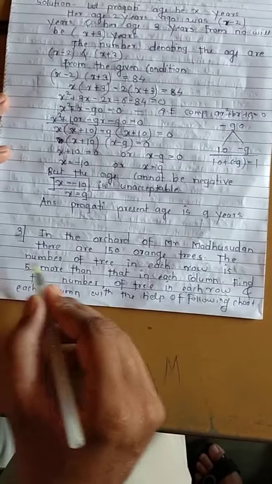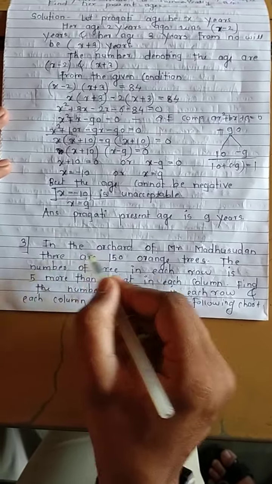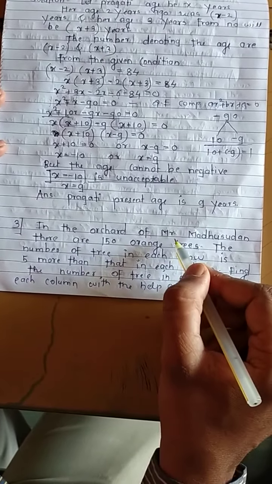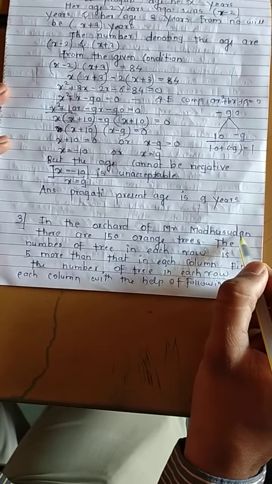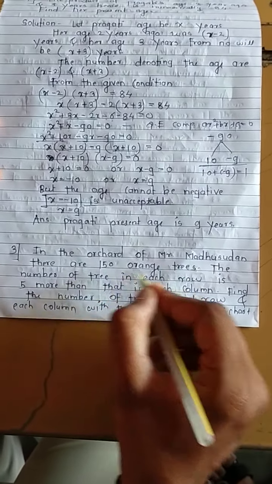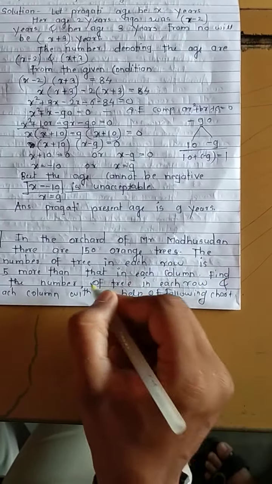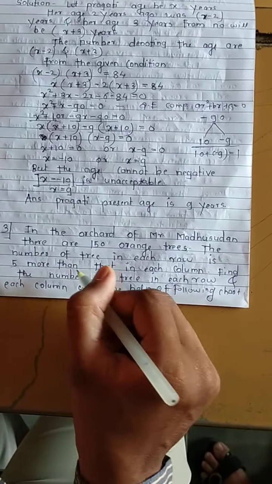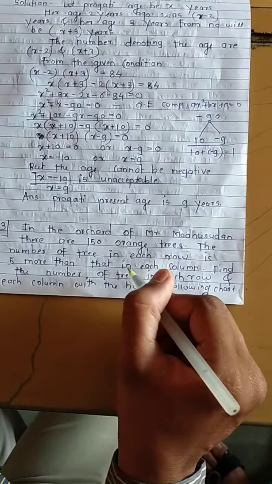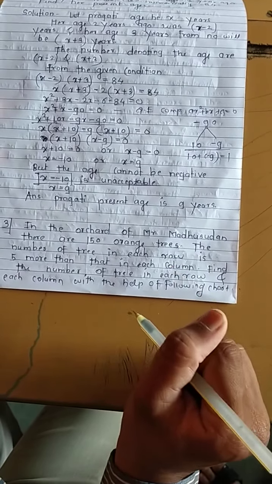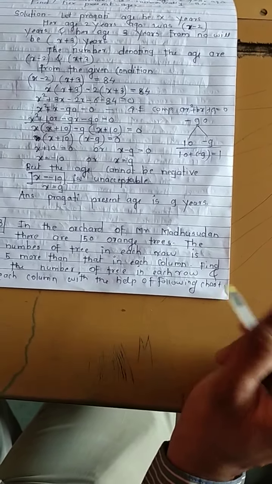Question number 3. In the orchard of Mr. Madhusudan, there are 150 orange trees. The number of trees in each row is 5 more than that in each column. So find the number of trees in each row and each column with the help of the following chart.